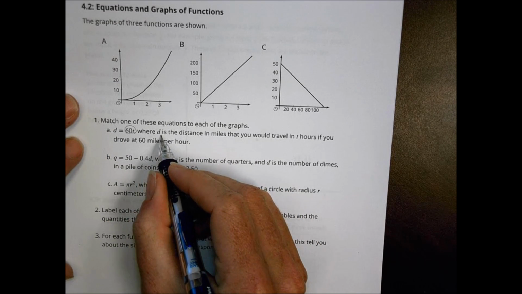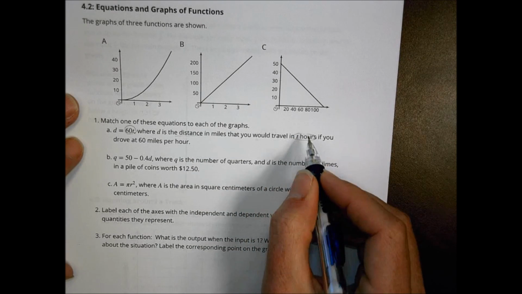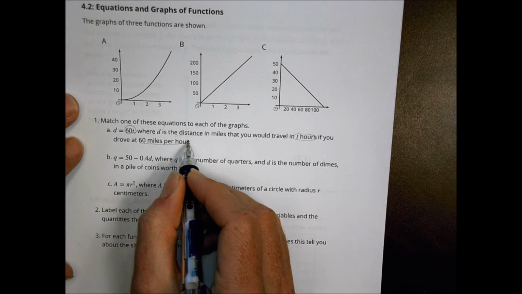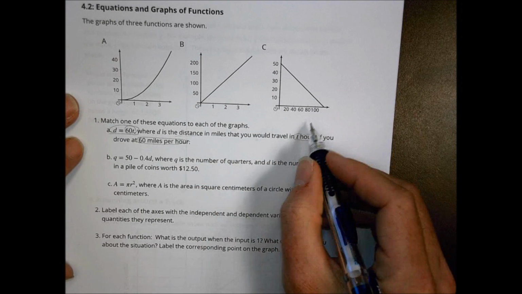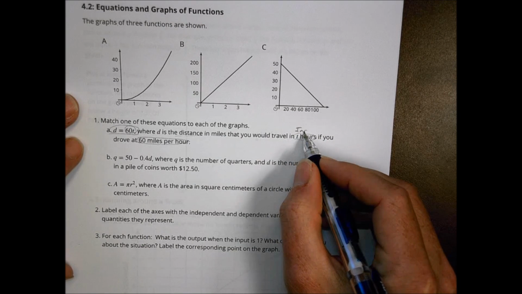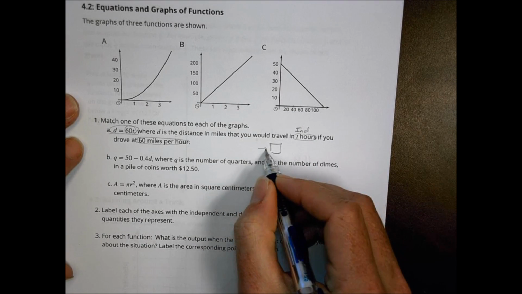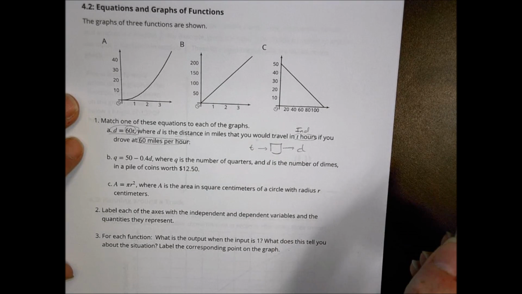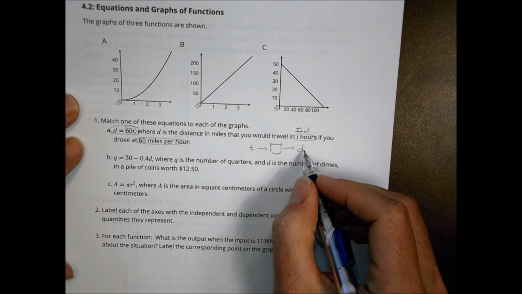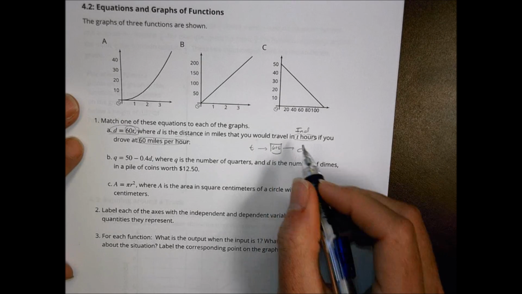So in this case, it says where d is the distance in miles that you would travel in t hours if you drove, hey, there it is, it's 60 miles per hour. So we saw this same equation before, okay? So time is our independent variable, right? So we're putting into the input of our little box, going in there, we're gonna put our time in there. When we put time in, we come out with the distance. That's our dependent variable.